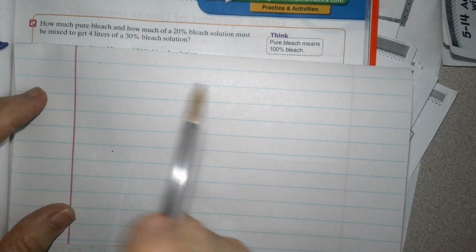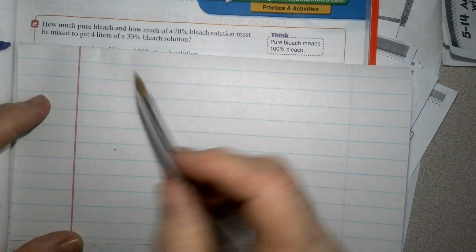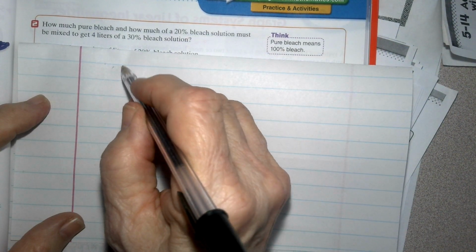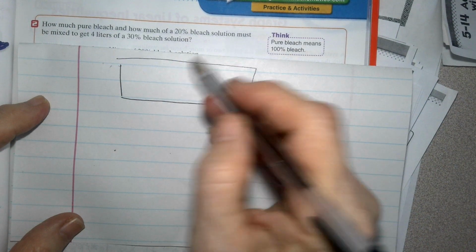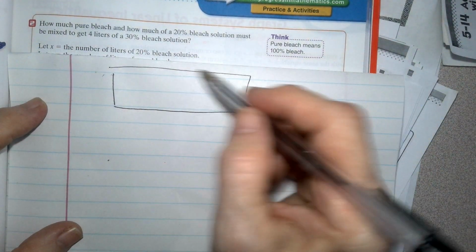It's going to be 4 liters. We're going to have 4 liters. So all I know here is my... I don't even think I need to draw this. I'm going to have, oh, well, let me go ahead and put the solutions here.